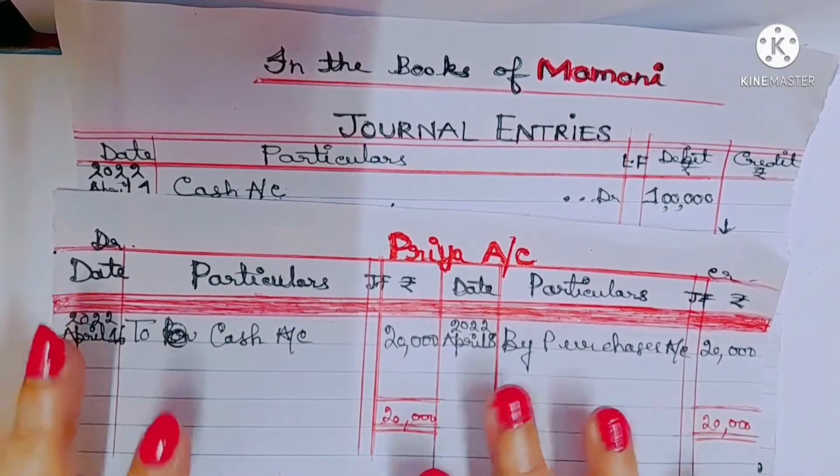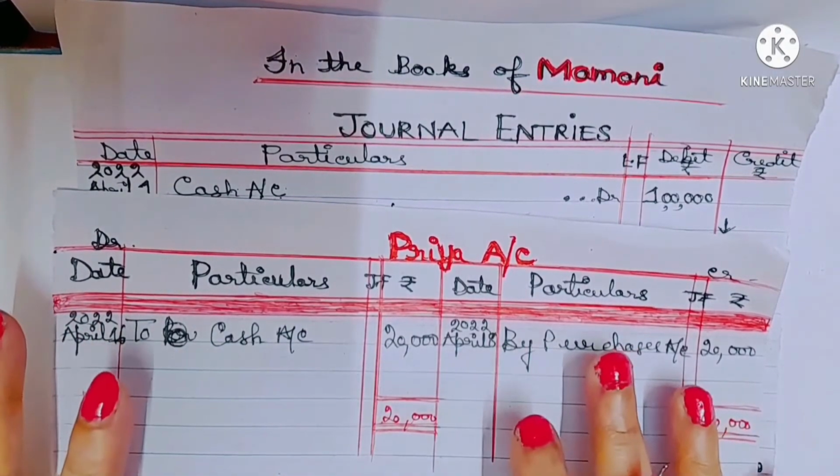Understood? So, Priya account will not appear in the trial balance.